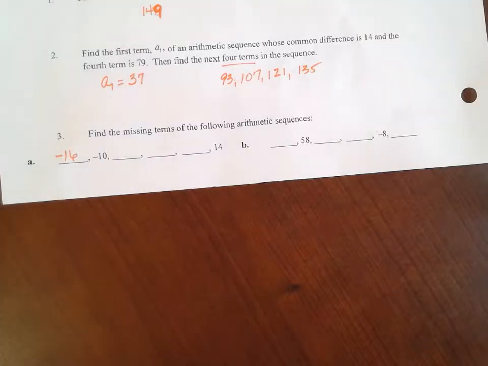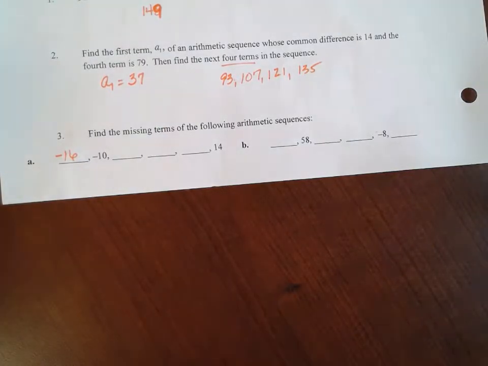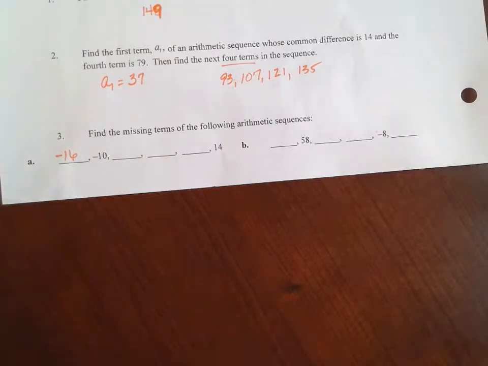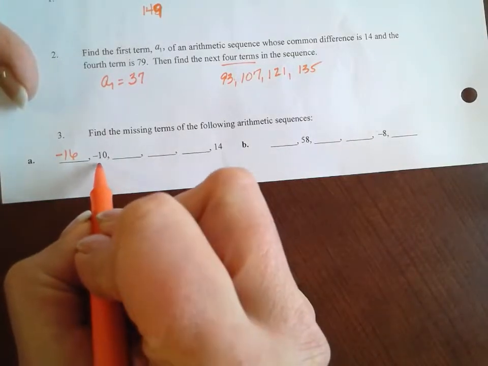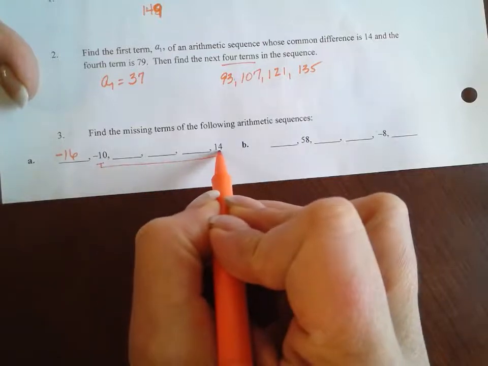Okay. All right. That's why I asked, because I wanted to go over how we can do this. So you can use your formula, okay? But honestly, the easiest way to do it is think about what's the difference from negative 10 to 14?